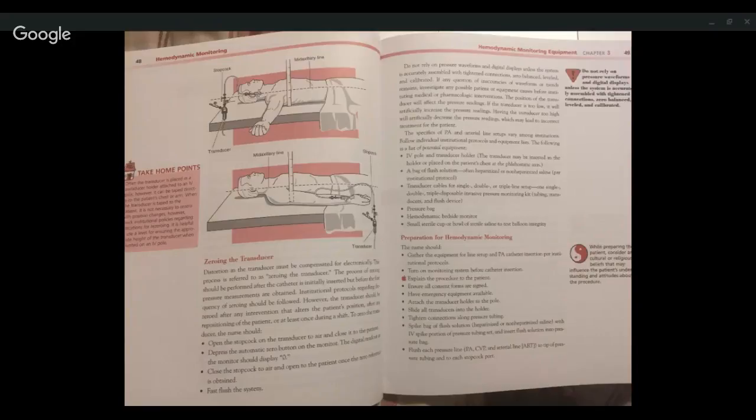The specifics of a pulmonary artery and arterial line setups vary among institutions. Follow individual institutional protocols and equipment lists. The following is a list of potential equipment: IV pole and transducer holder. The transducer may be inserted in the holder or placed on the patient's chest at the phlebostatic axis.